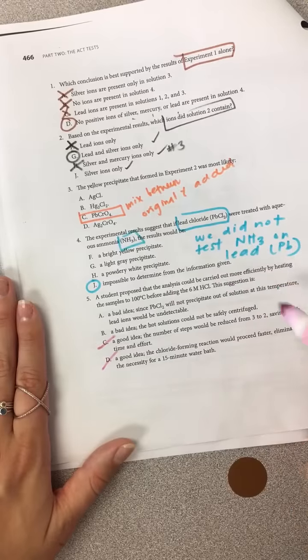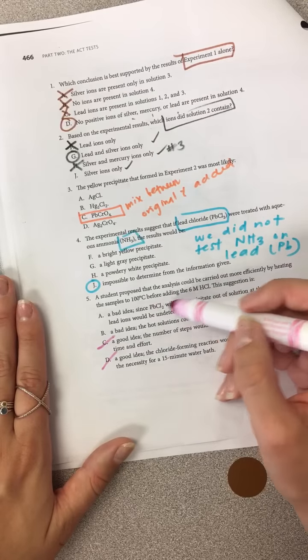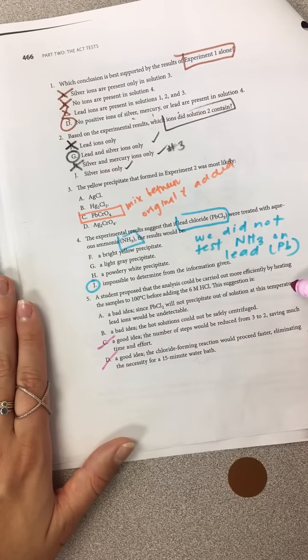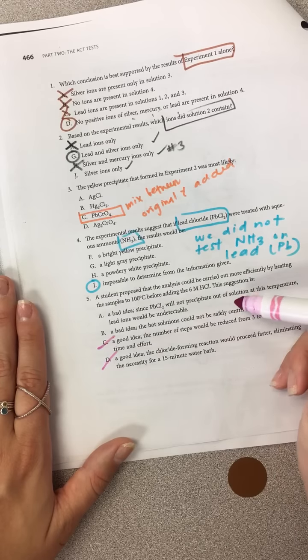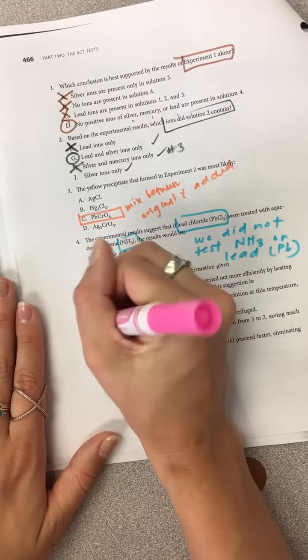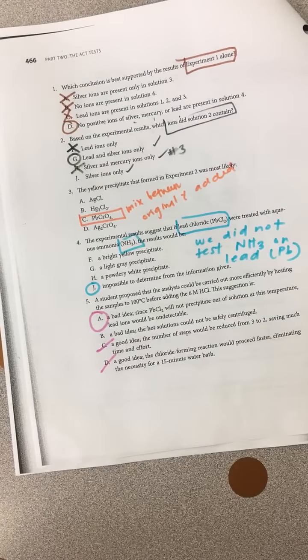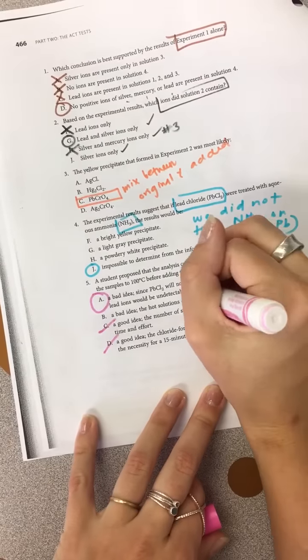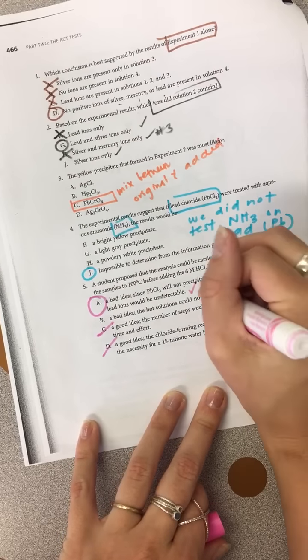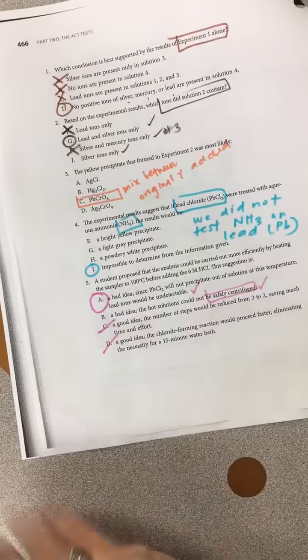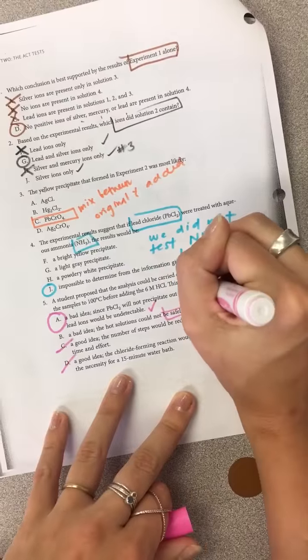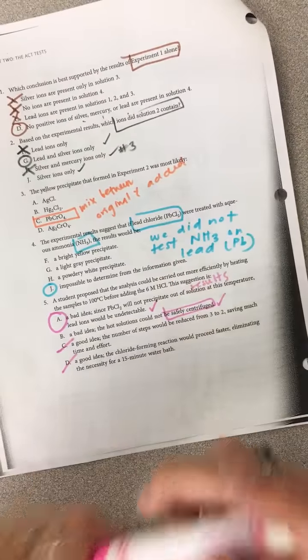Now let's figure out why. Since PbCl2 will not precipitate out of solution at this temperature, lead ions would be undetectable. Yep, that works for me. There we go. Also, do you see how this relates to the experiment? And this does not. This came up with some method that we didn't talk about, but this talks about results. And there you have it.